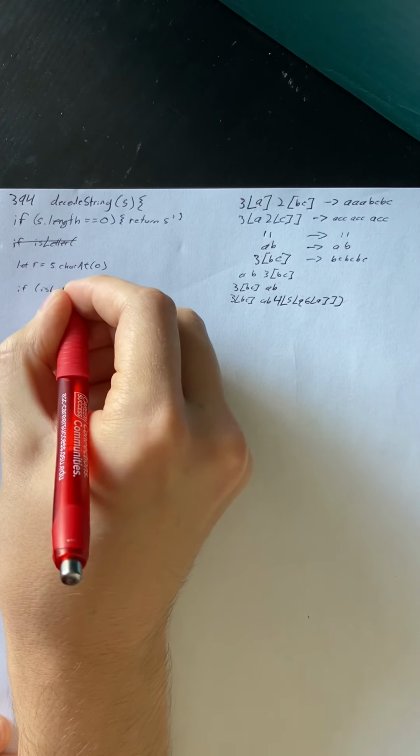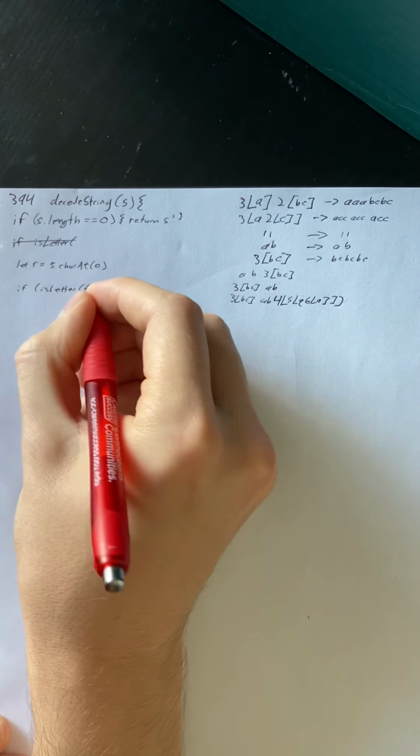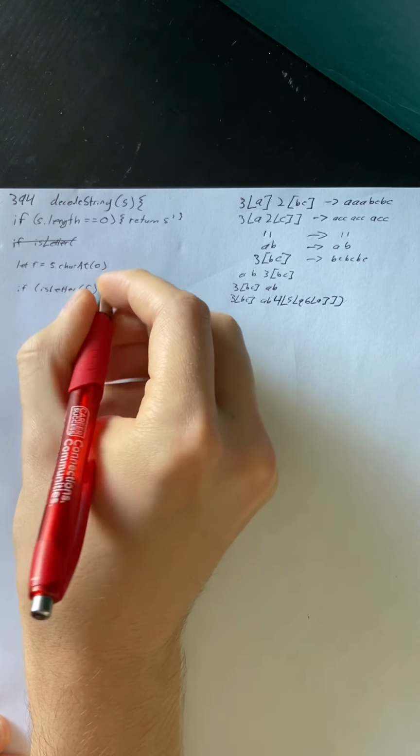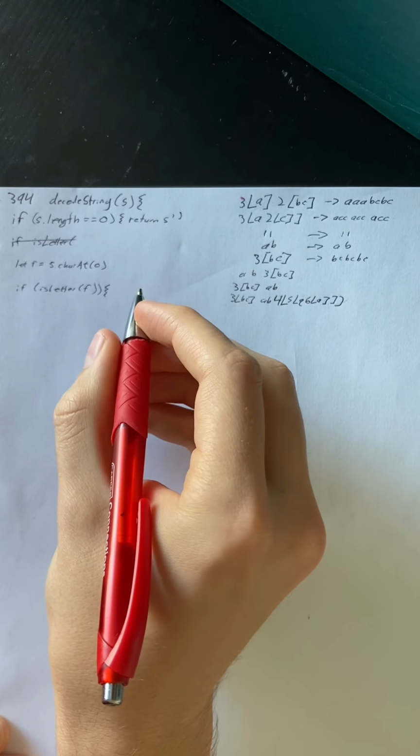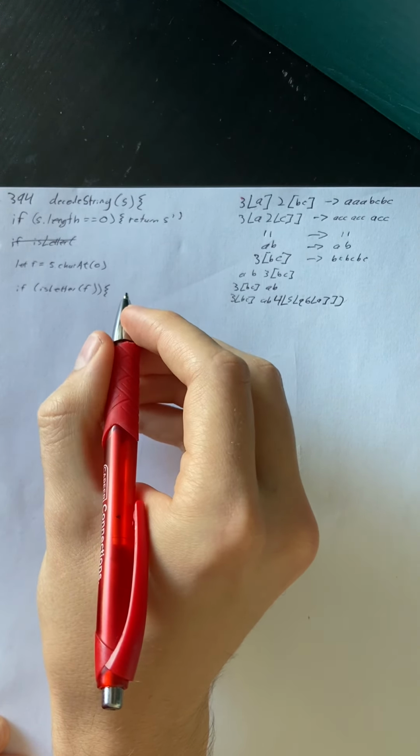We're going to try to get all of the letters. So we're essentially going to divide our string into 2 parts.